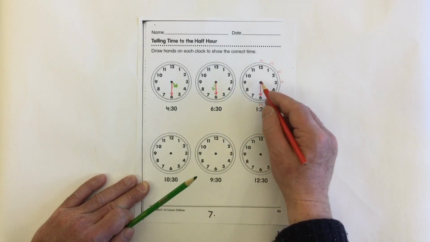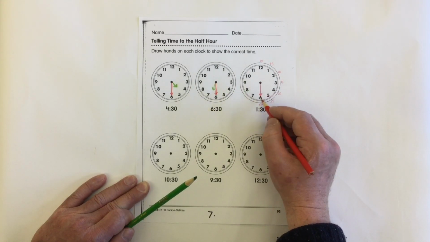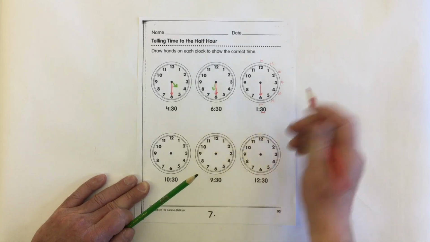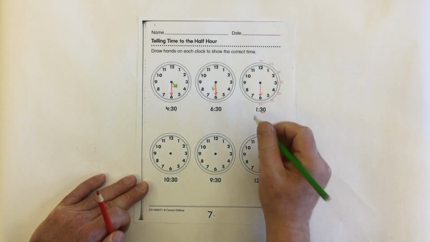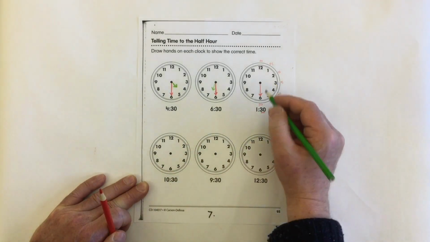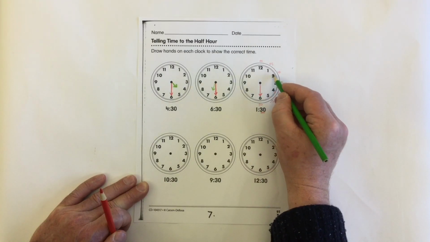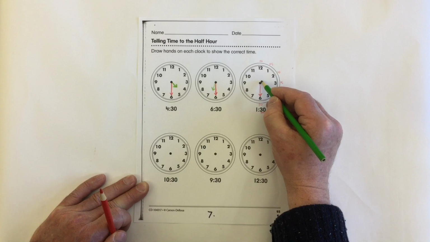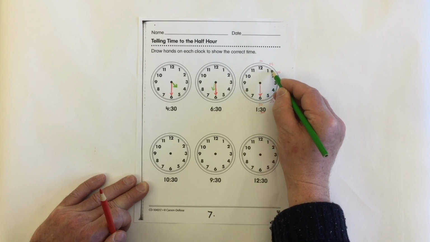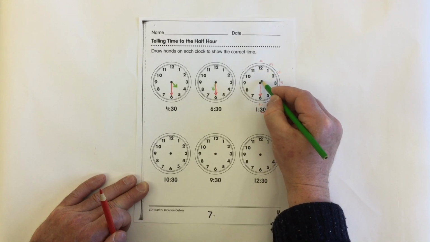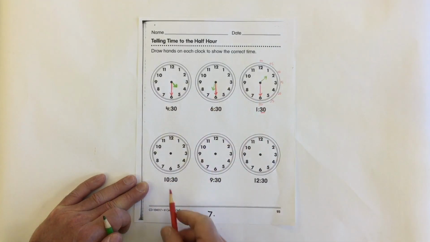So I know my long minute hand has to point down to the 6 to represent 30 minutes. But my short hand has to be halfway between the 1 and the next number. So 1 and 2, 2 is the next number. My short hour hand has to point between those two numbers. Like that. 1:30.